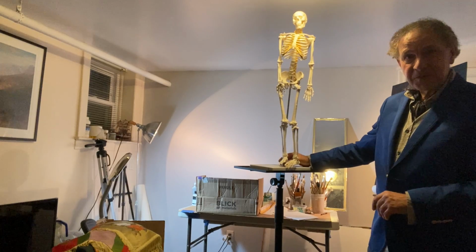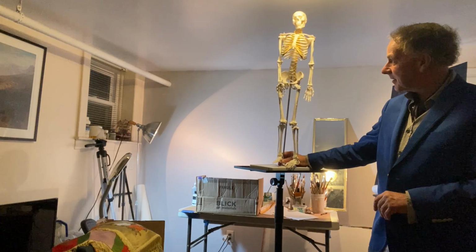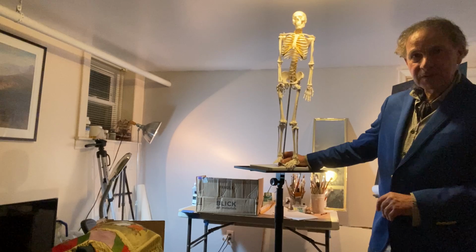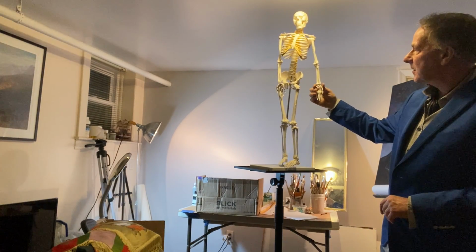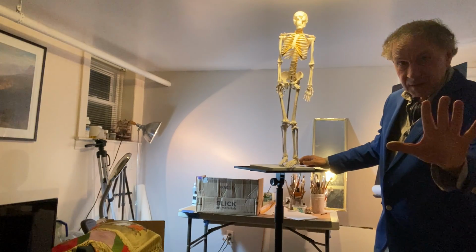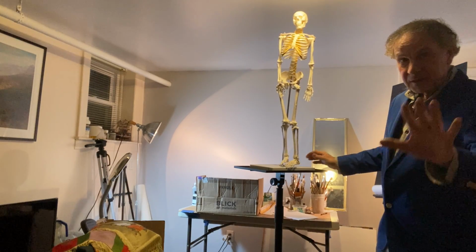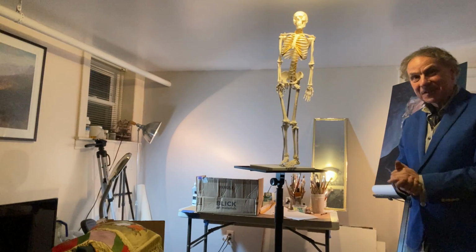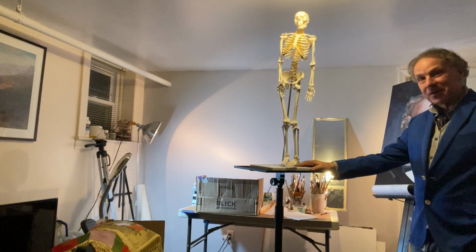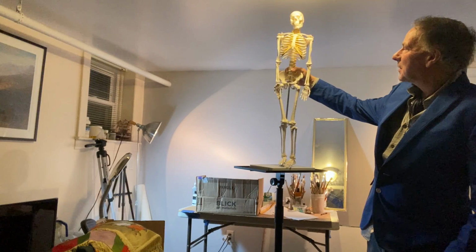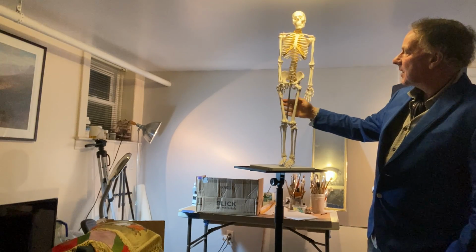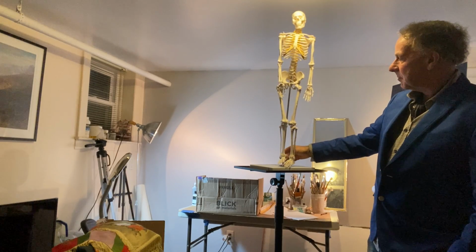If you have money, you can buy one of these skeletons. They are on Amazon. I think this was about $80. It's a perfect anatomical skeleton, but hey, I'm not asking you to do that. Forget about it. That's just if you're really a rich person. Otherwise, just leave it. But this is the one I'll show you every week, week by week.